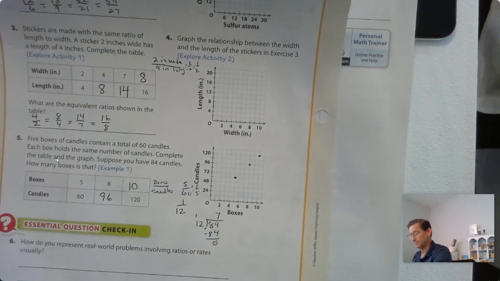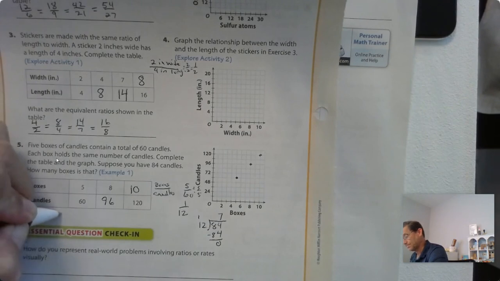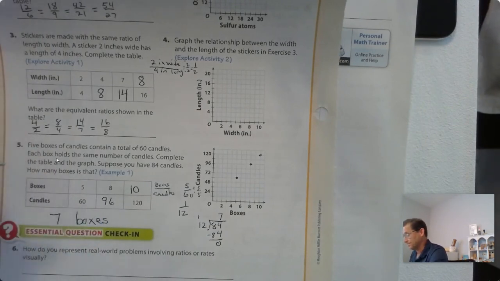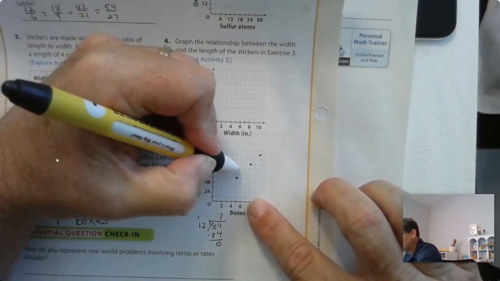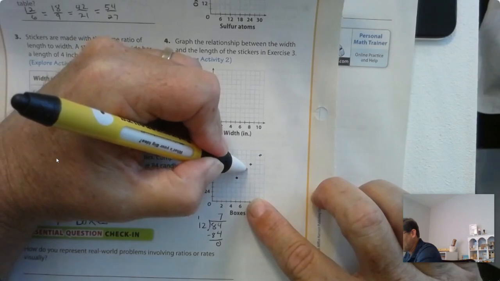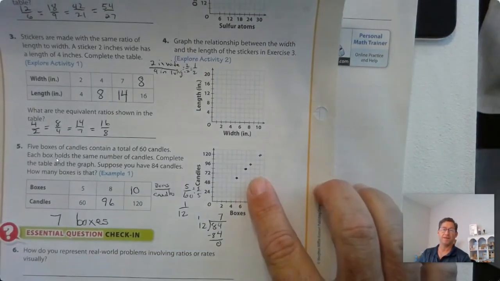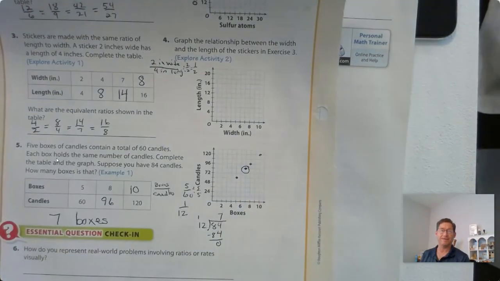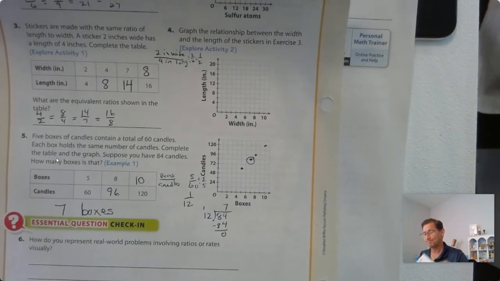So 7 boxes. And we can put that right there on the graph. 7 and 84.